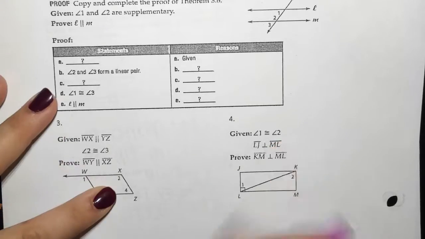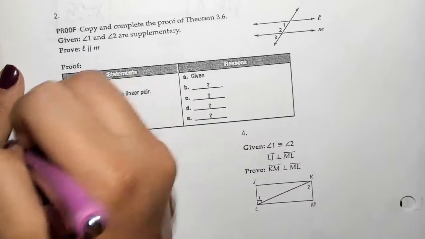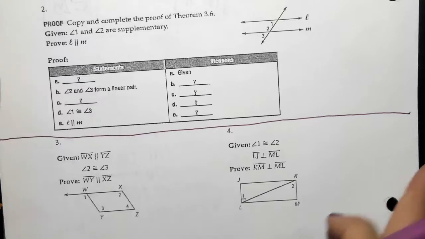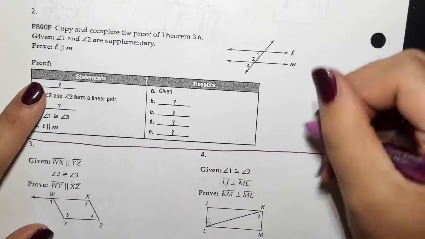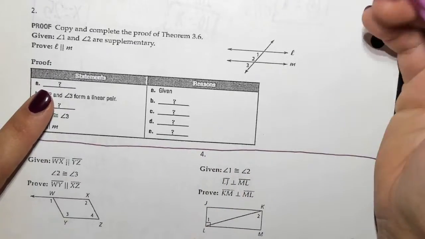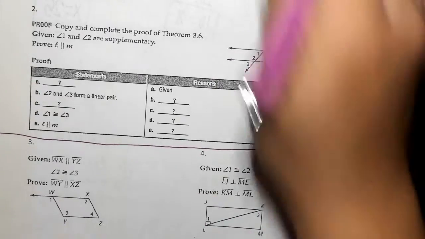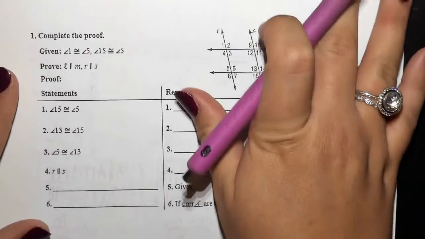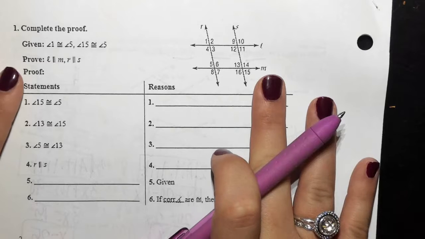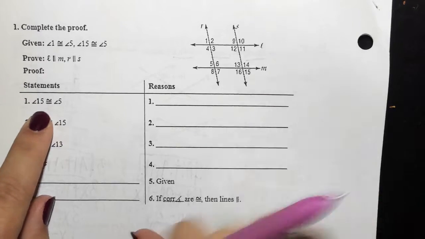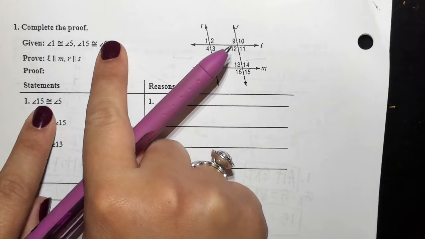Okay, promise. So, we're actually not going to do proof 3 and 4 for now. Don't mark it out, but just know that I'm going to stop here. The reason I'm stopping here is because there's only one of these proofs on your test. So we can do 3 and 4 tomorrow or even Thursday, but we're going to skip it for today. So, here we go. 15 is congruent to 5.